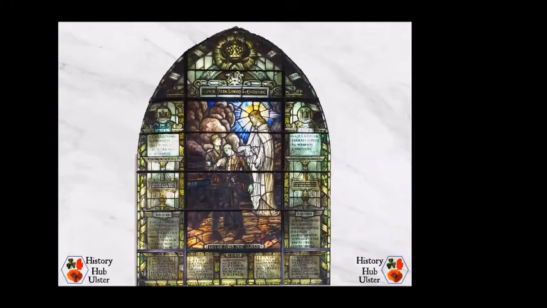On either side of the main portion of the window, there are panels which list the 9 fatalities from the congregation. There's 2 here which list the died, 5 on this side and 4 on this side. And then further down, you have 2 panels which list the wounded from the congregation. And this is unusual because it's very unusual to see men who were wounded being listed separately from those who served and were not formally wounded.